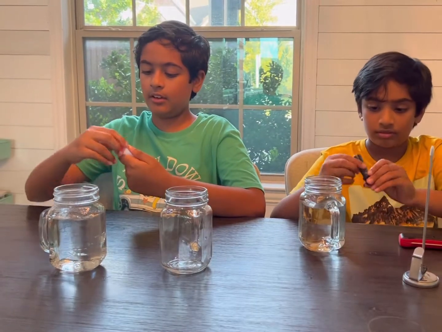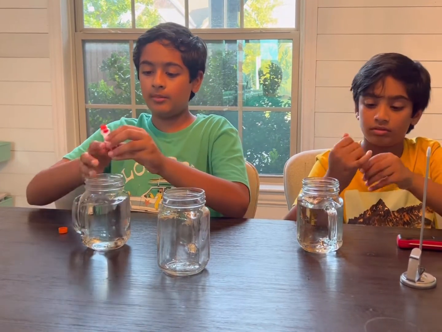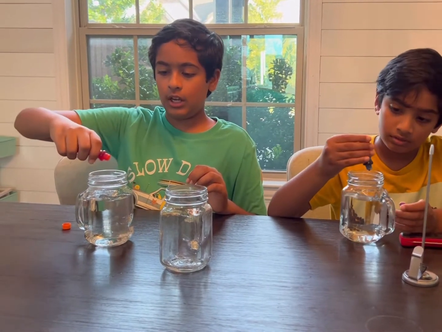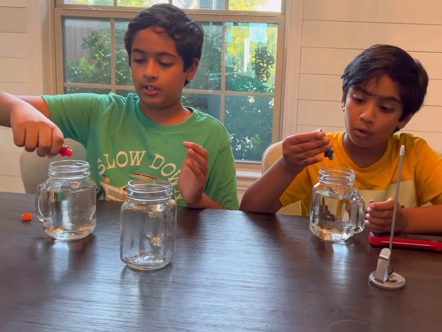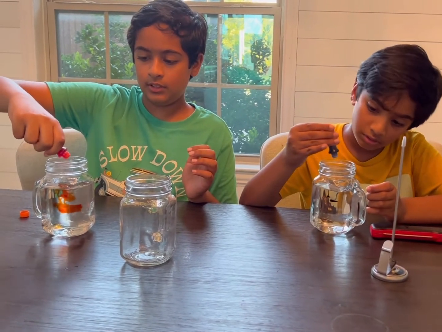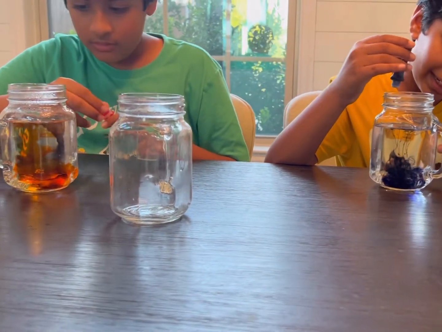Let's begin our experiment. I'm going to be using the red drops for my hot water, and the purple one for the cold one. So I'm going to put in 0.3, 1, 2, 3, 4.